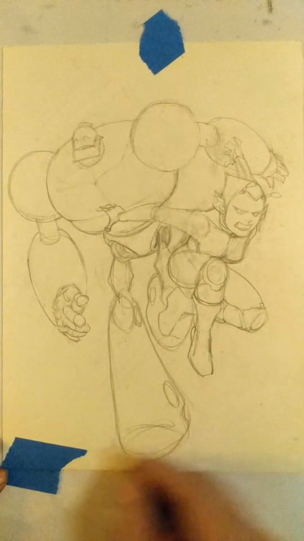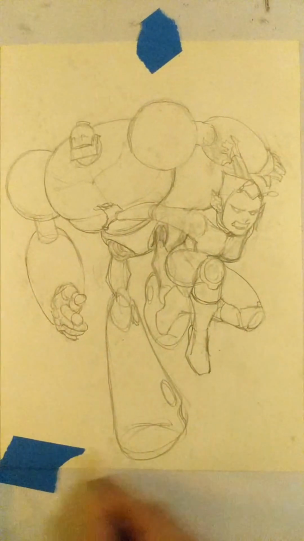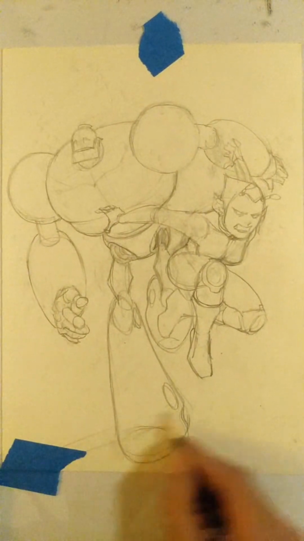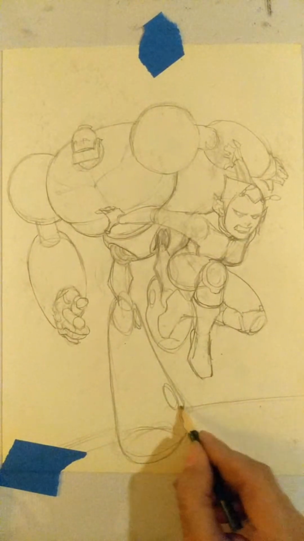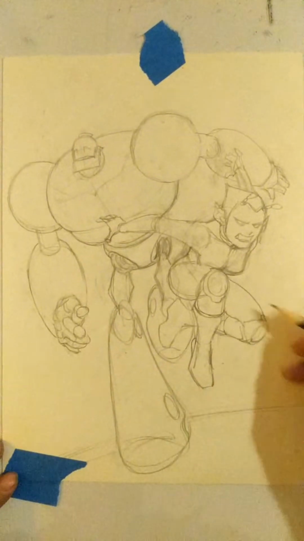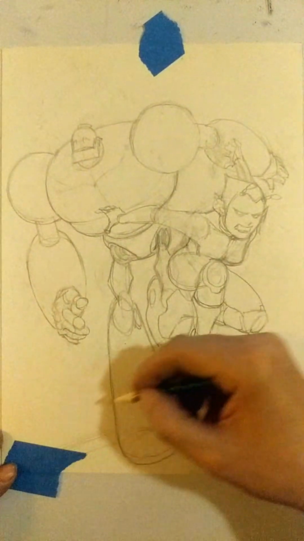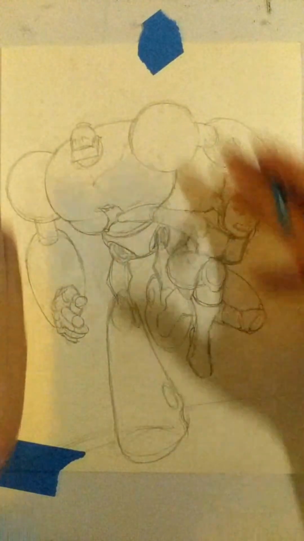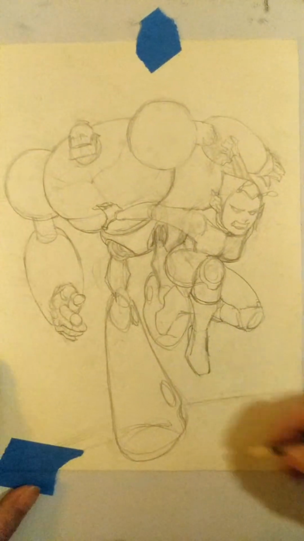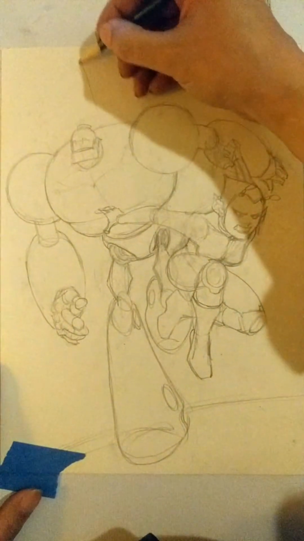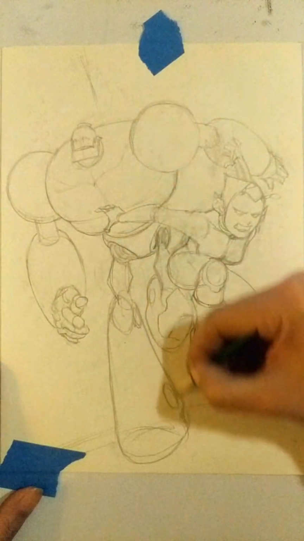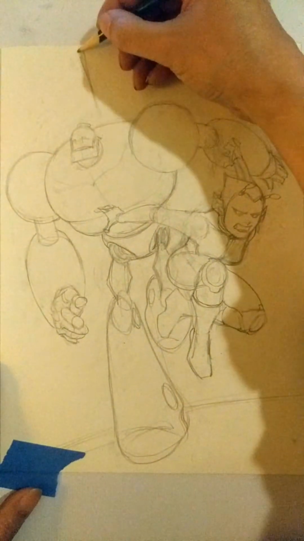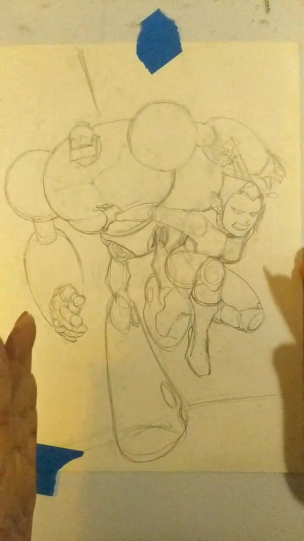Okay, where's that floor? The floor is right here. Alright, and background stuff, since we're kind of looking up at them. See, this will be the axis right here. That's the center line of the background, what I call the axis, right? And everything in the background would converge to the vanishing point up here.